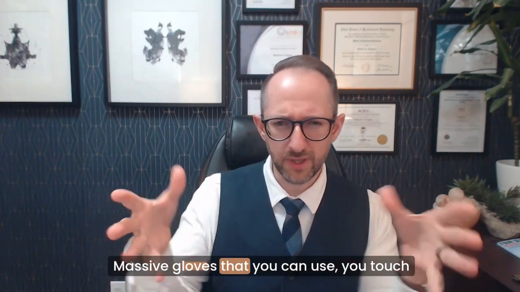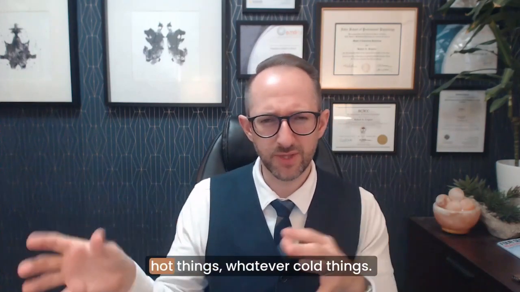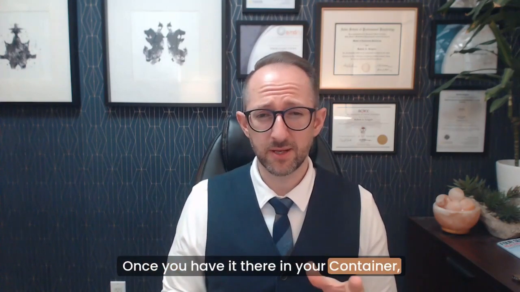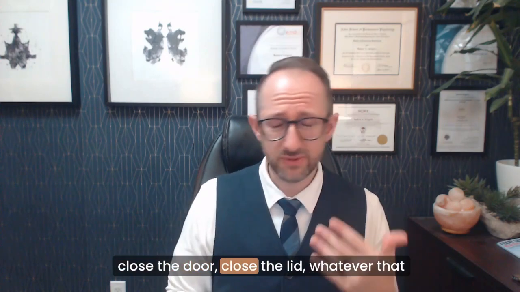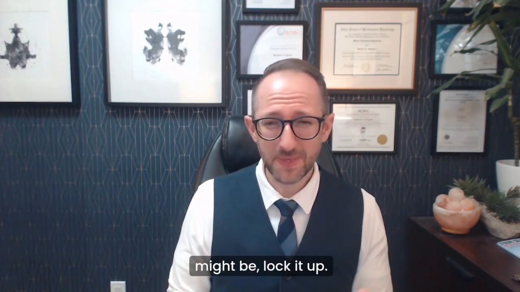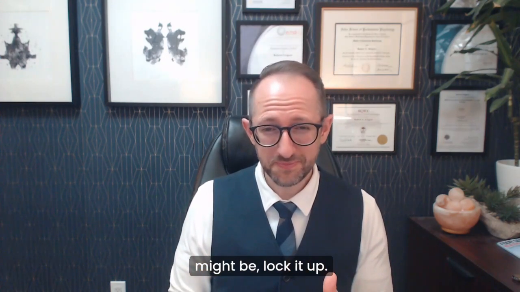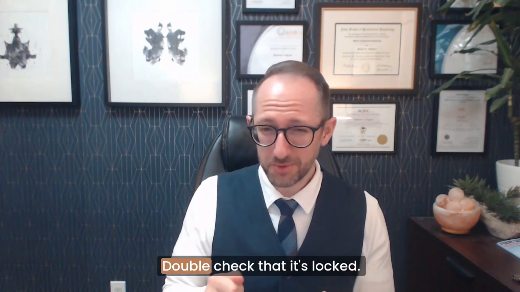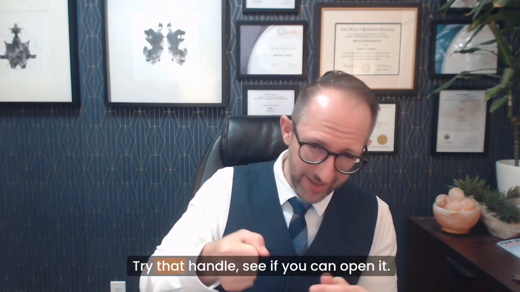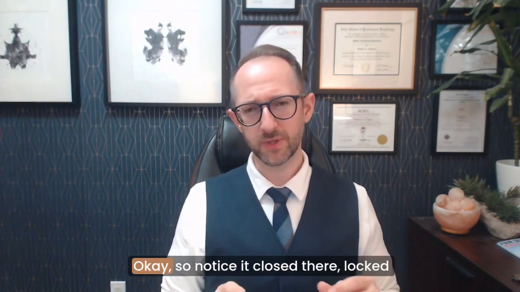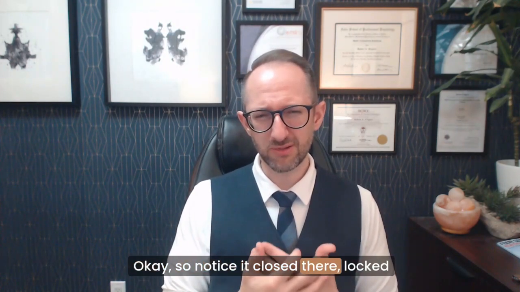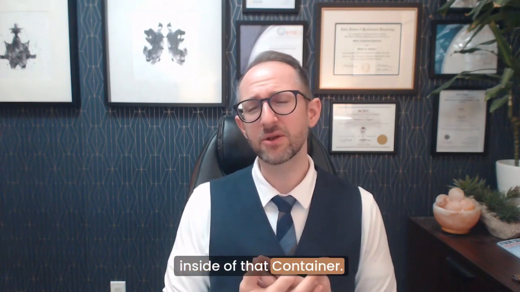Massive gloves that you can use, you touch hot things, whatever, or cold things. Once you have it there in your container, what I want you to do now is close the container, close the door, close the lid, whatever that might be. Lock it up. Double check that it's locked. Try that handle, see if you can open it. If you can't open it, perfect. That's what we want. Okay, so notice it closed. They are locked inside of that container.